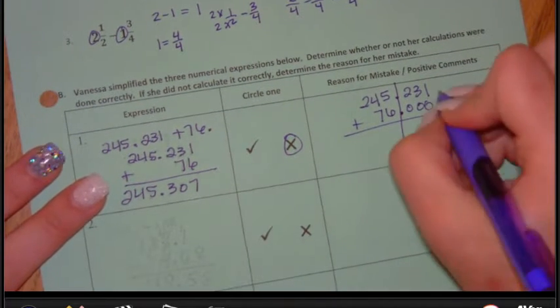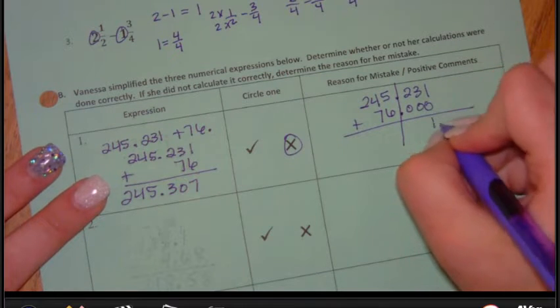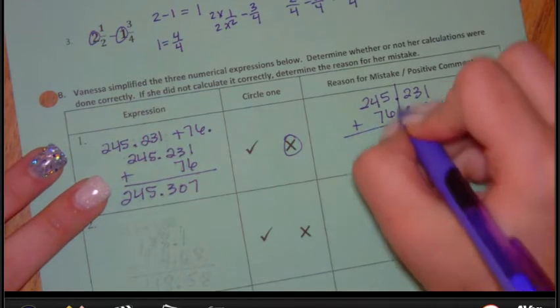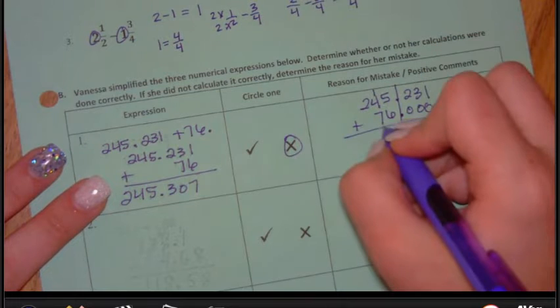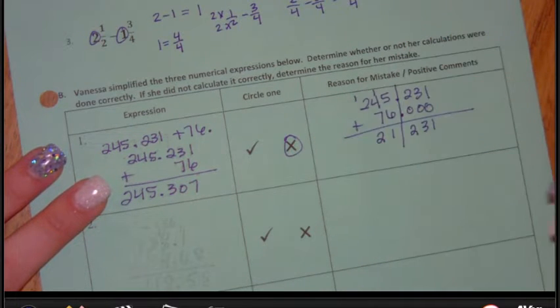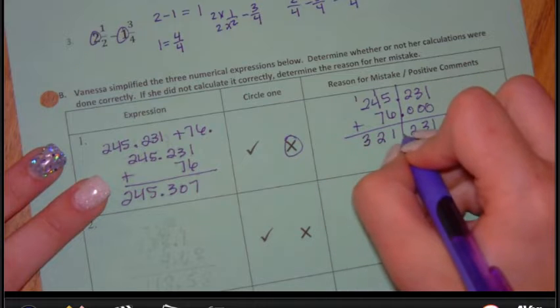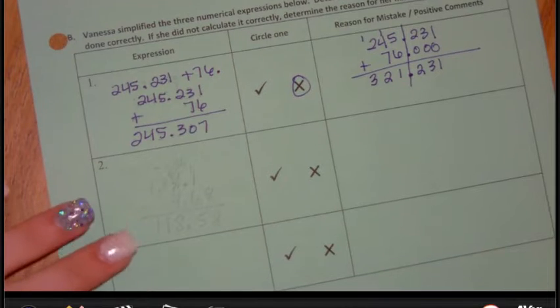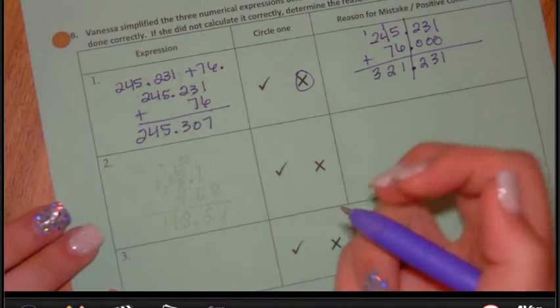Okay? And let's go ahead and add this up for her. So 1 plus 0 is 1, 3 plus 0 is 3, 2 plus 0 is 2, 6 plus 5 is 11, carry the 1. 7 plus 4 is 11, plus 1 more is 12, carry the 1. And 2 plus 1 is 3. So I'm going to bring down my decimal, and she should have received 321.231.